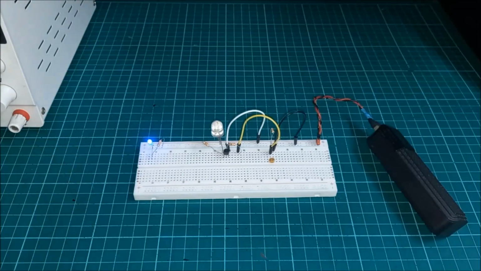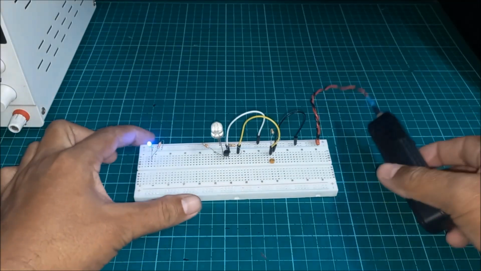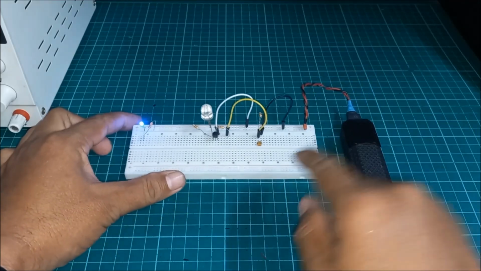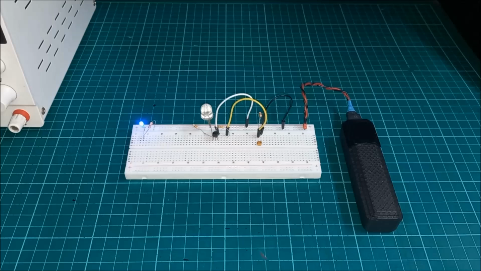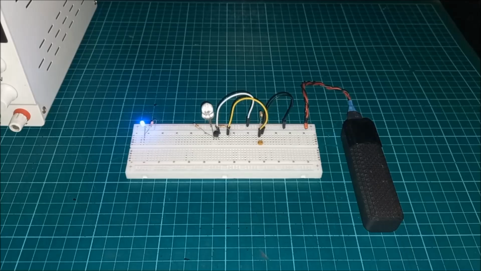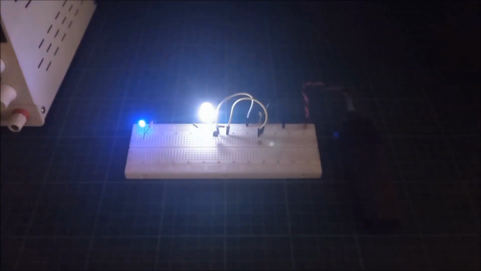Reduce the light. Still it turns on using this power bank supply for our project. And then what are we going to do with our project? Kill the light. One more light. What did you see?